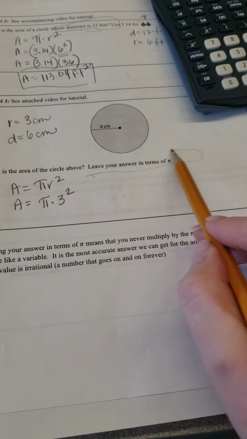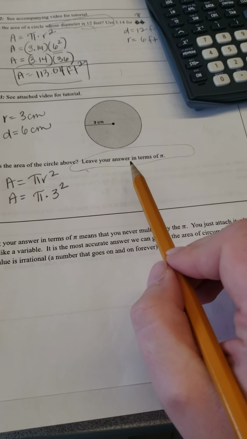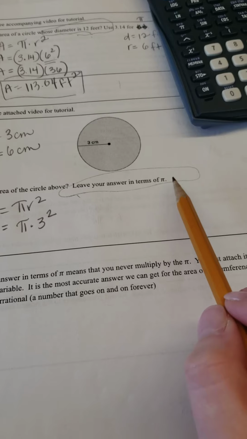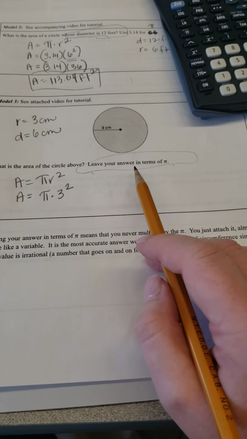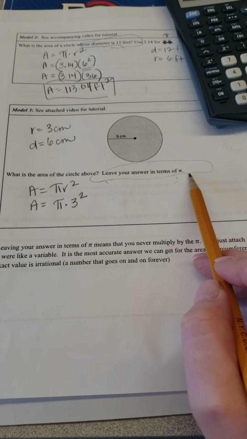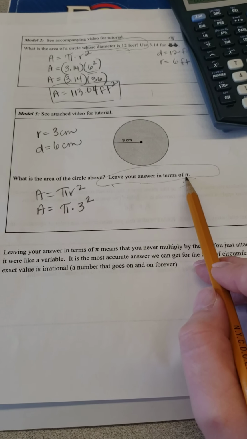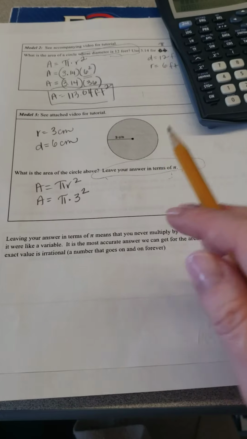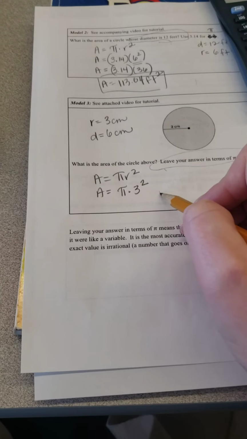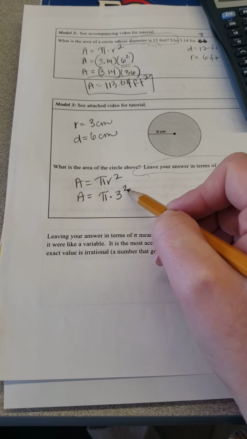Now, this is important. I usually see them ask, this is most likely the way you're going to see it. Leave your answer in terms of pi. This is the best way. It's the easiest way. Okay, what this means is that you never actually need to multiply by pi, because pi is such an irrational number. It's a long, drawn out number, infinite number that goes on and on forever. So all you have to do here is 3 times 3, which is 9.